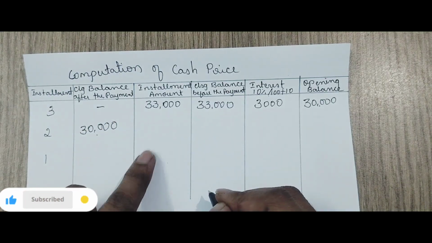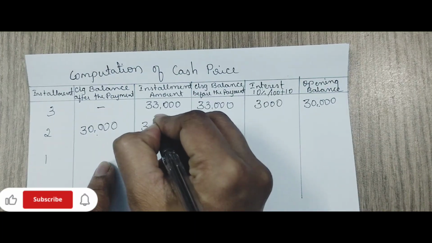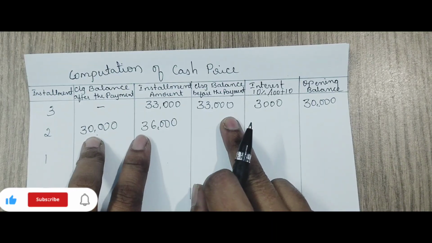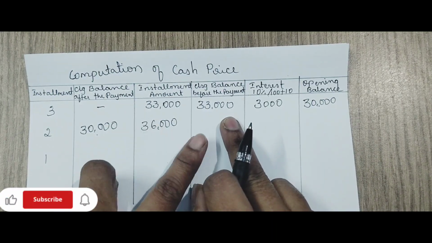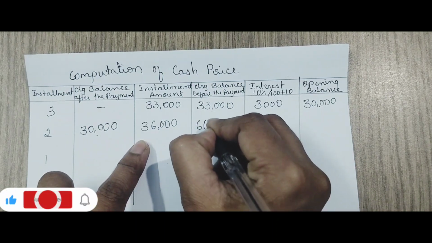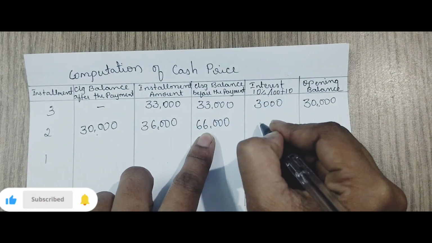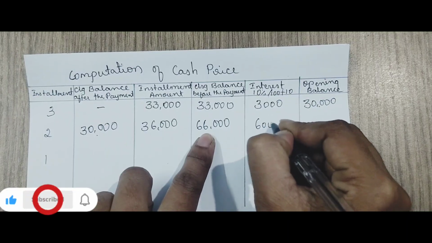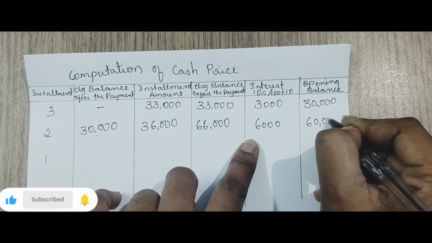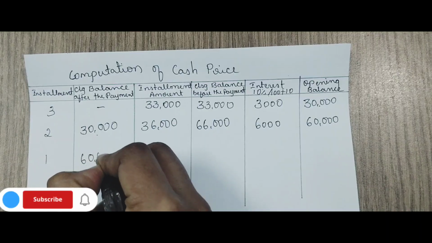Okay, 30,000. What is the installment amount for the second year? It is 36,000. Now how do you take the closing balance before the payment? You need to add both in the second year amount. 30,000 plus 36,000 is 66,000. 66,000 into 10 divided by 110 is 6,000. So 66,000 minus 6,000 is 60,000. Now this opening balance will be the closing balance, 60,000.